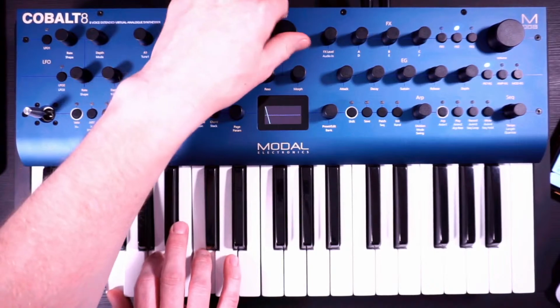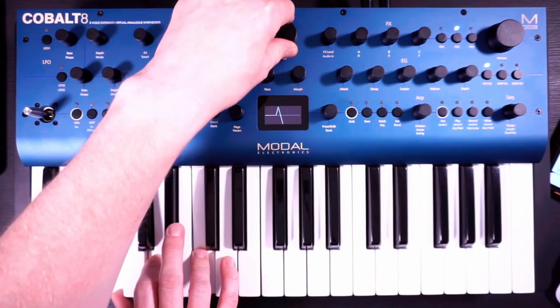The filters are remarkably smooth on this synth.